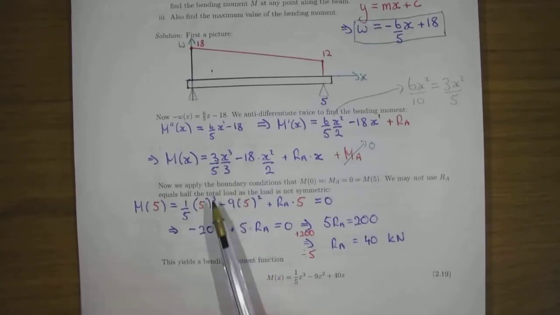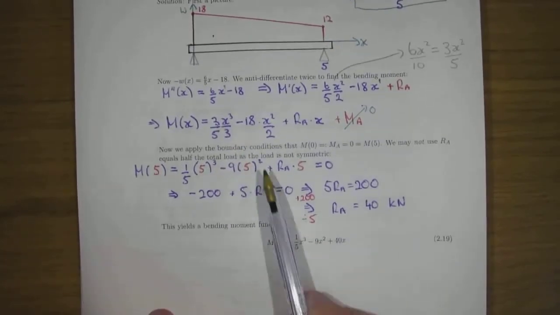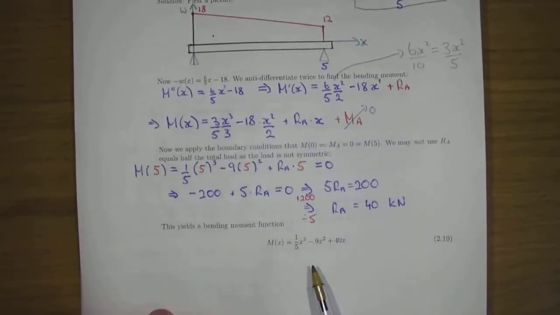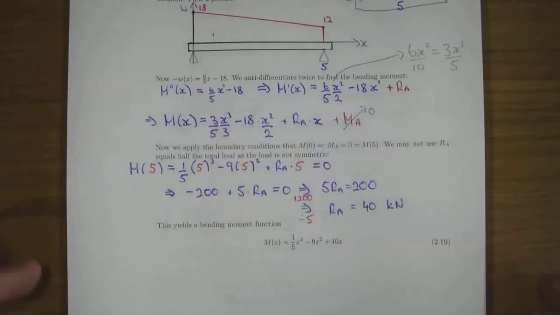As we said, the 3 divided by 3 is 1. So this is 1/5 x cubed. Minus 18 over 2 is 9 x squared. RA is 40 times x. So this is the bending moment at any point along this beam.